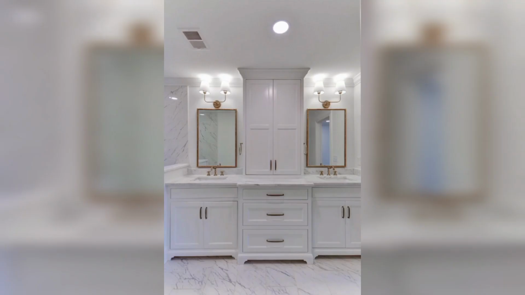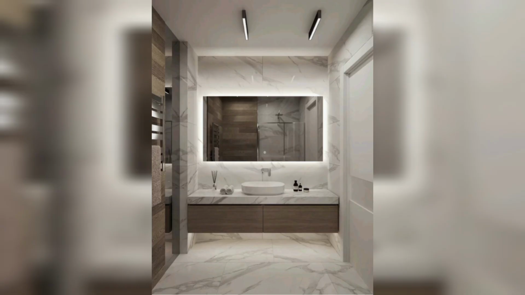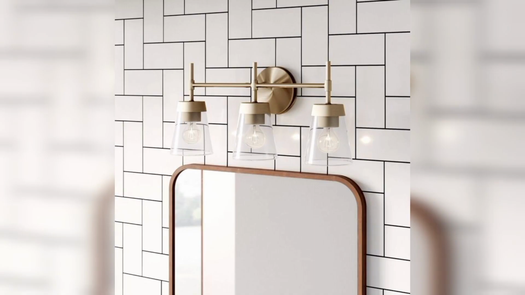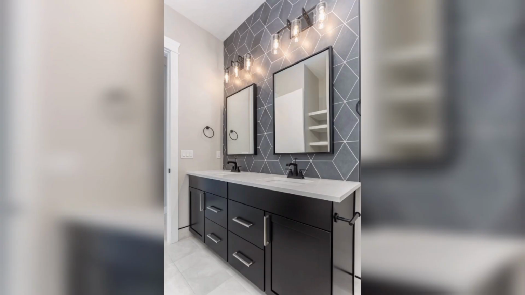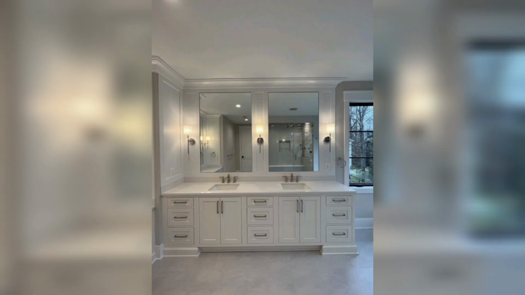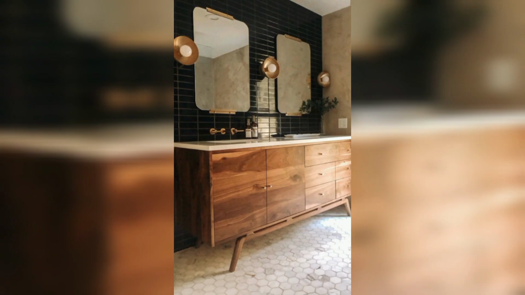With the help of a friend or family member, have them hold the mirror in place while you secure it to the wall. Use the assigned screws and follow the guidelines and install carefully. Choose the illumination, use the level, and ensure the mirror is balanced.